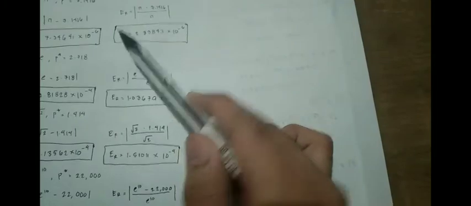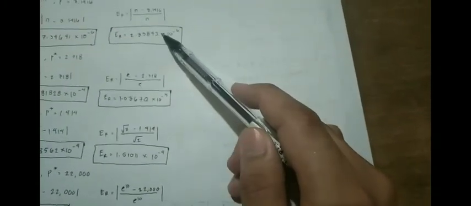For the relative, use that formula for the relative again. Pi minus 3.1416 over pi, and that will equate to E_R is equivalent to 2.33843 times 10 to the power of negative 6.